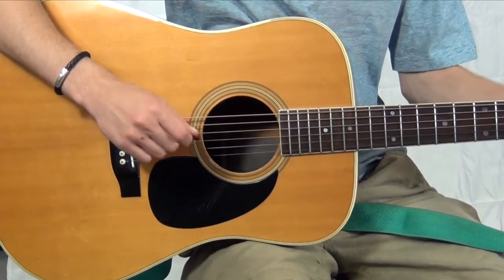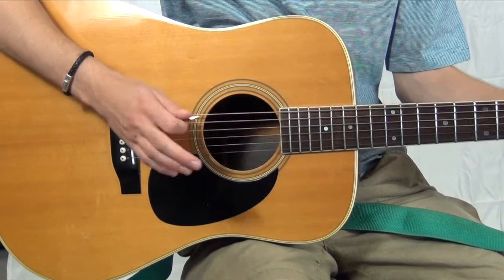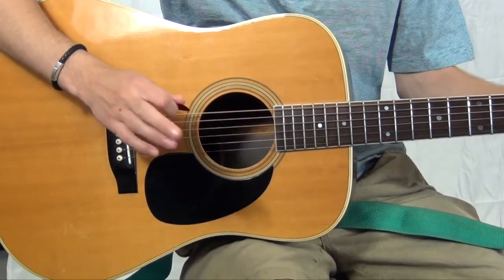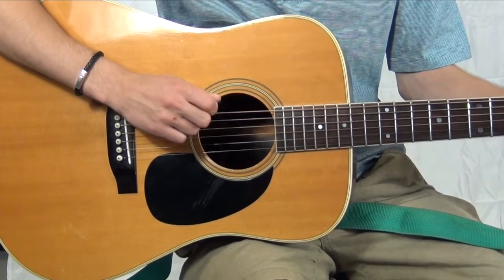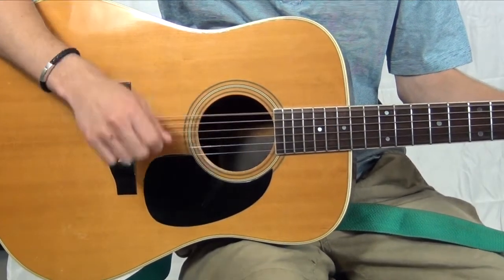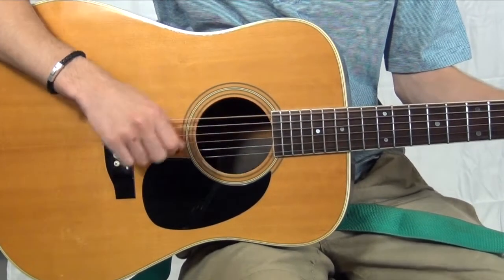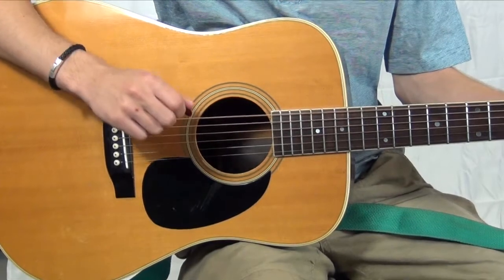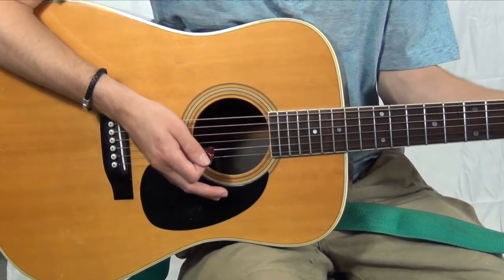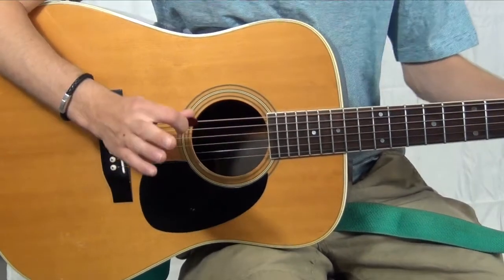Now, let's just try playing along with that pulse, except we're going to play on the 1, and it's going to hold out for the rest of the bar. So 1, 2, 3, 4. 1, 2, 3, 4. So that right there is a whole note. You're holding the note for the whole 4 beats.